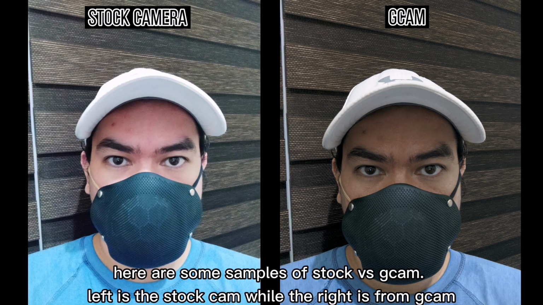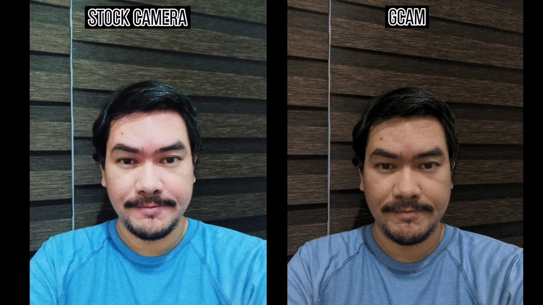Here are some samples of stock cam versus GCAM. Left is the stock camera while the right is from GCAM.